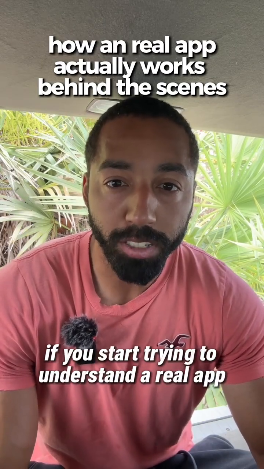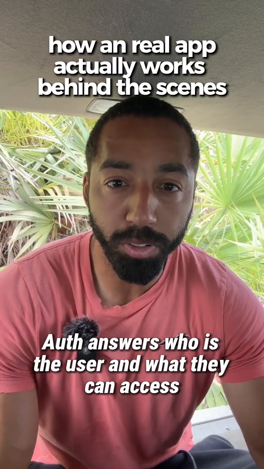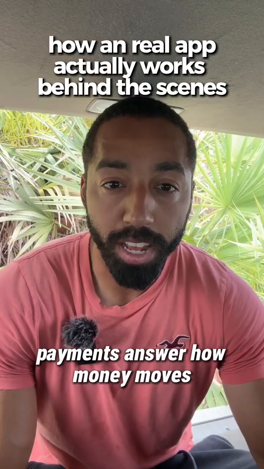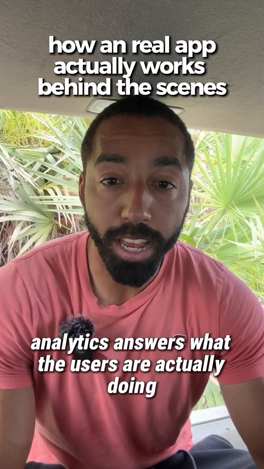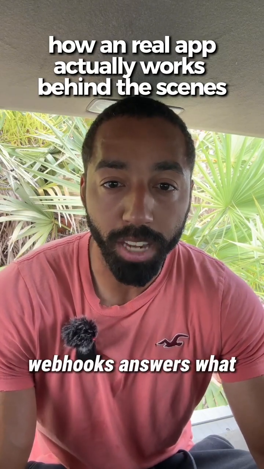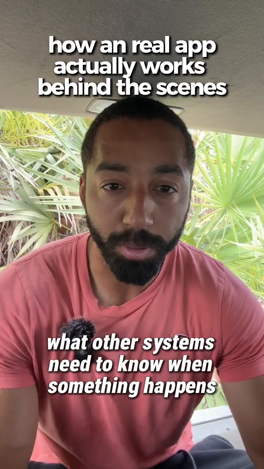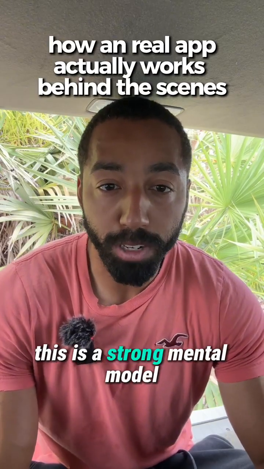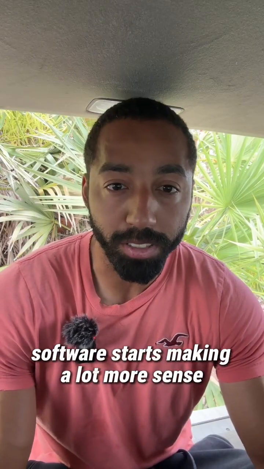So if you start trying to understand a real app, start here. Auth answers who is the user and what they can access. Payments answers how money moves and what changes when somebody pays. Analytics answers what the users are actually doing. Webhooks answers what other systems need to know when something happens. This is a strong mental model. Once you have that model in your head, software starts making a lot more sense.